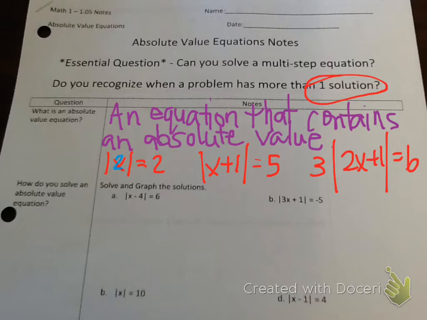The absolute value of 2 is 2, but also the absolute value of negative 2 is 2. So you have to write both answers. In this case, x equals 2 or negative 2 would be our final answer.